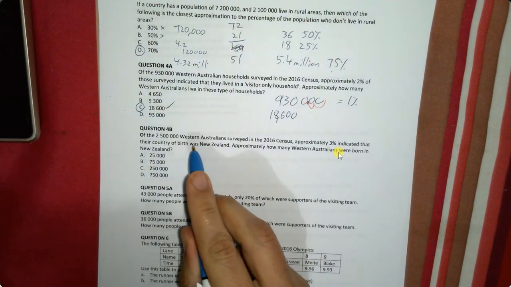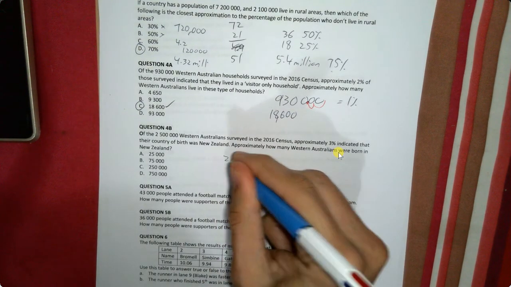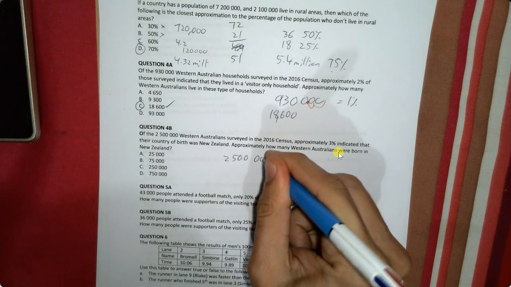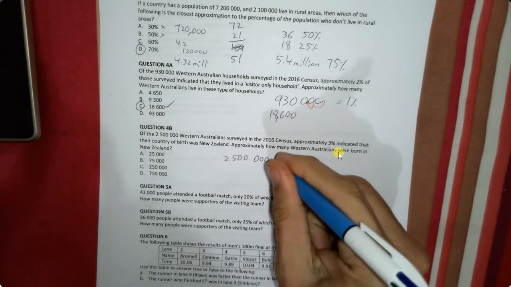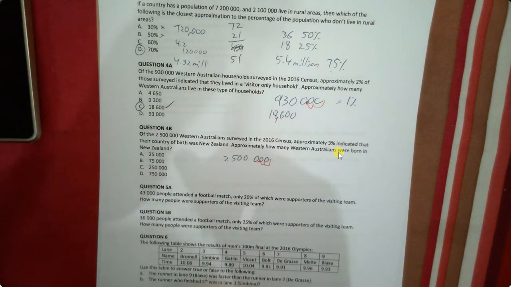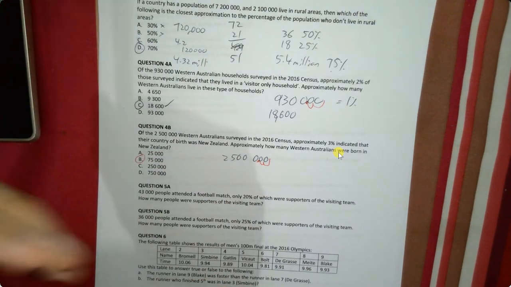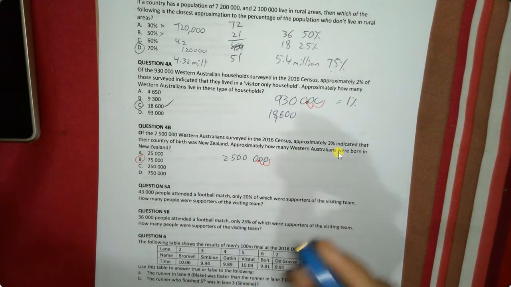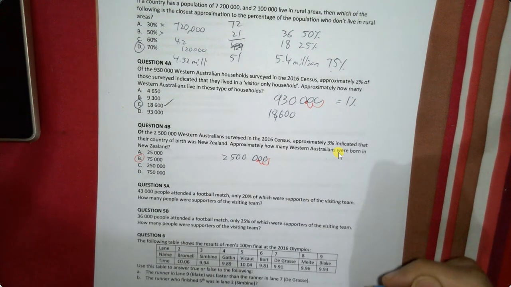Of the 2.5 million surveyed, 3% said this. So again, we're doing the same thing. 1% of 2.5 million means that the decimal place goes 1, 2, 25,000, and 3 lots of 25,000 to get 3 lots of 1%, which makes 3%, is 75,000.